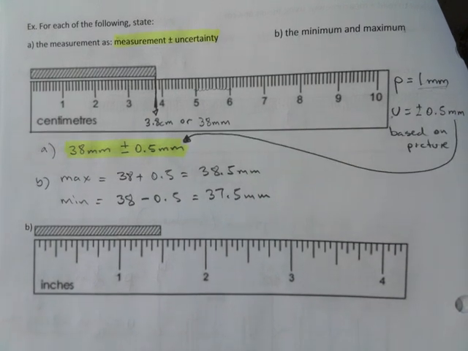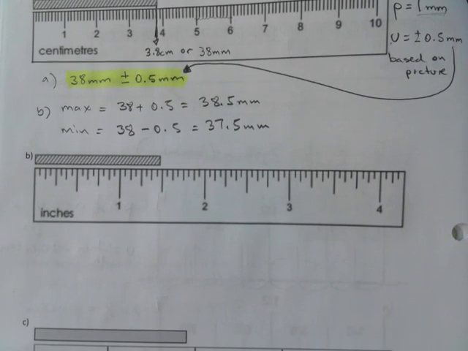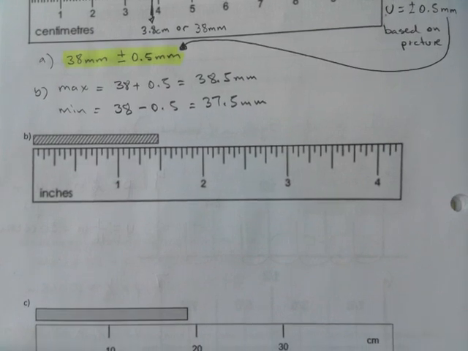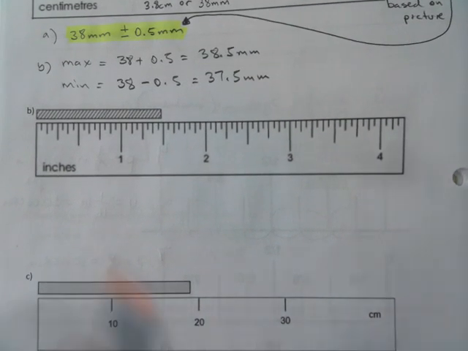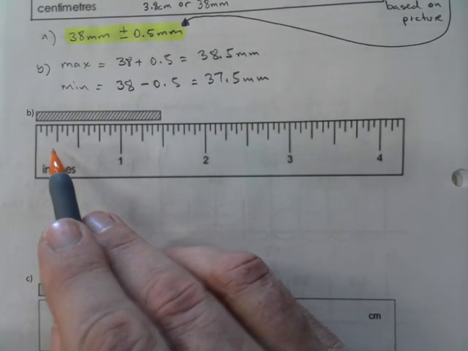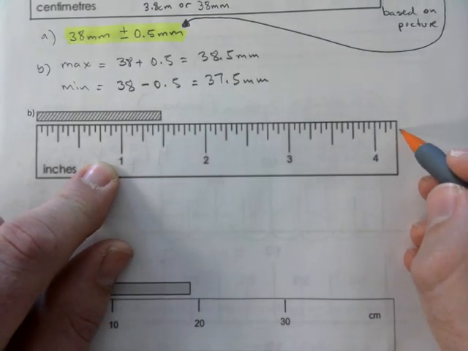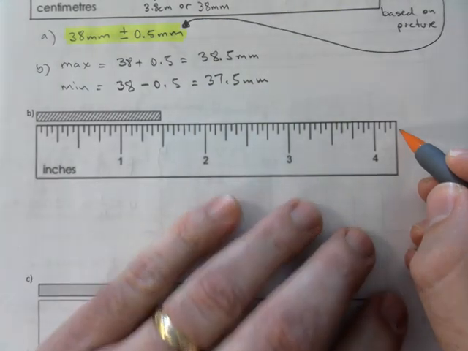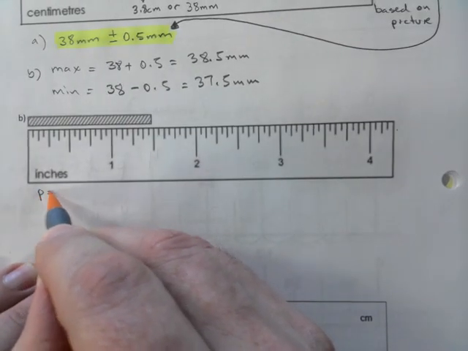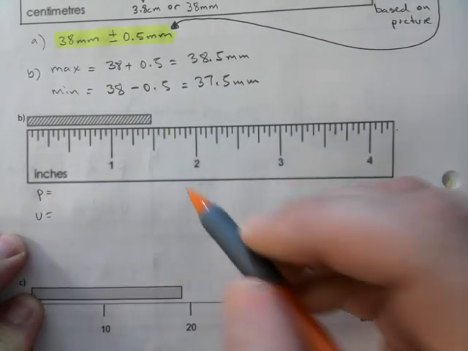Okay, we're doing good with time. Let's try this one here. B. Let's figure out what the precision and uncertainty is of this thing. Precision and uncertainty like that.